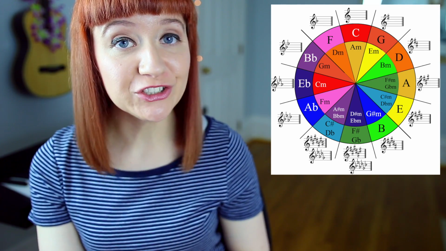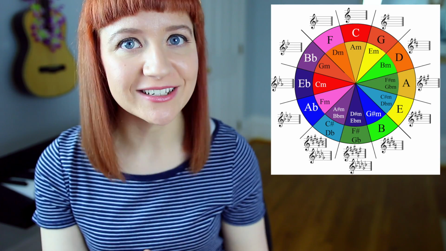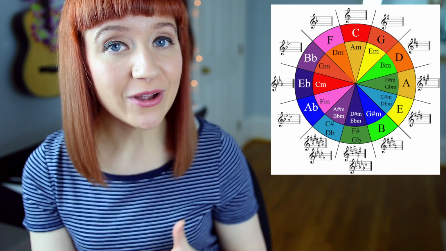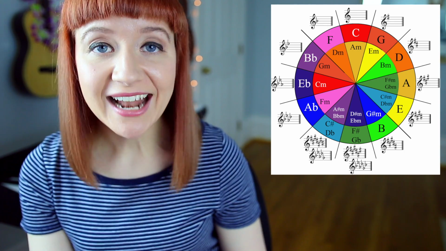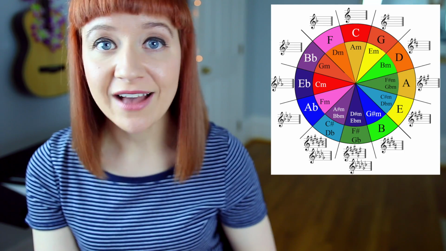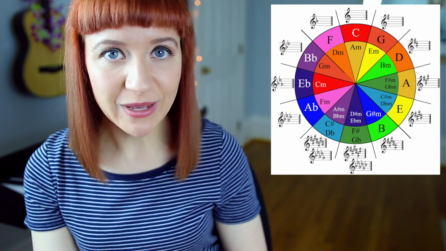Well, first you need to choose which key you want your song to be in. For my example, I'm going to choose the key of C. Next, I'm going to take a look at my circle of fifths, and I'm going to look directly to the left and to the right of the key that I just chose. To the left of C, we have F, and to the right of C, we have G.